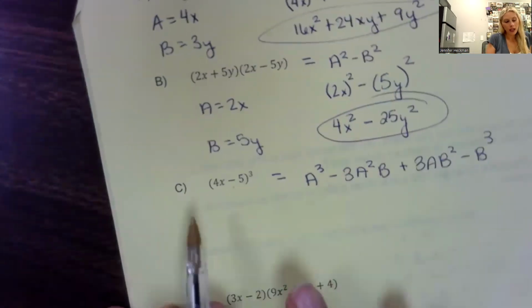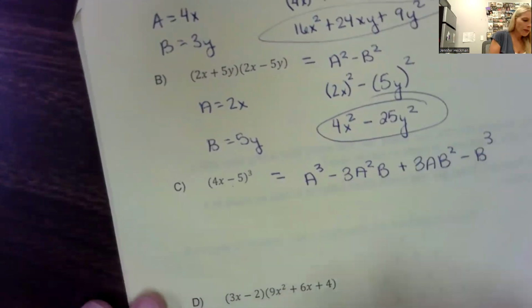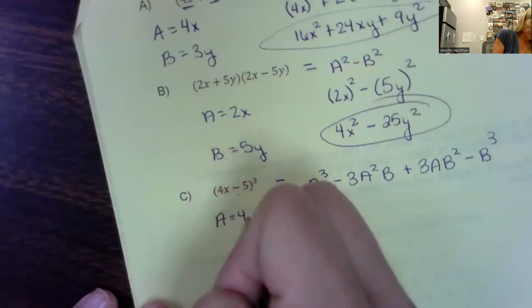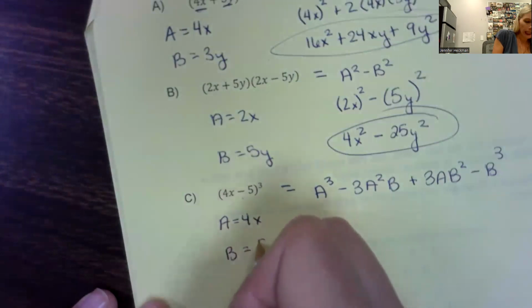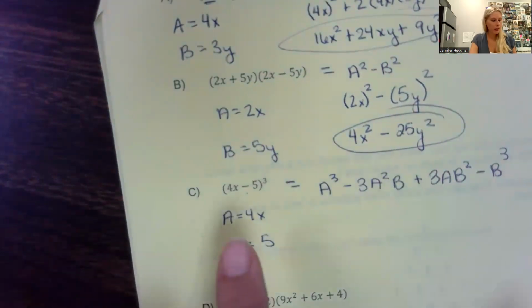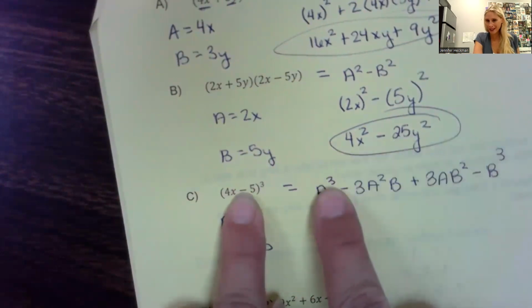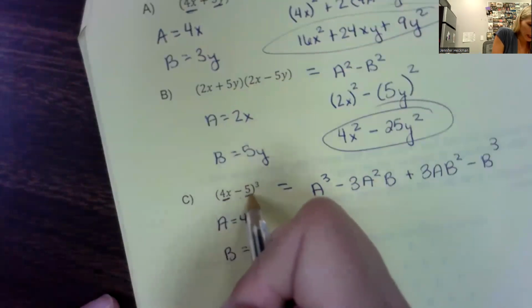So in the addition, it would all be addition, but since it's subtraction, it's every other one. Okay, our a in this case is 4x, and our b is 5. It is not negative 5 because I've already put the subtraction in this idea. Okay, so a is 4x and b is 5.